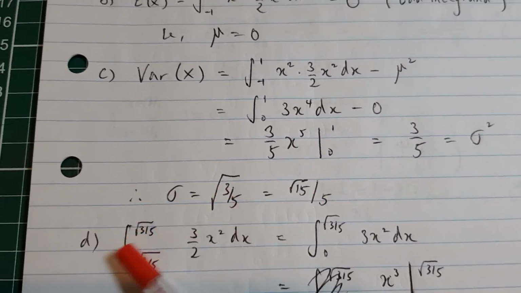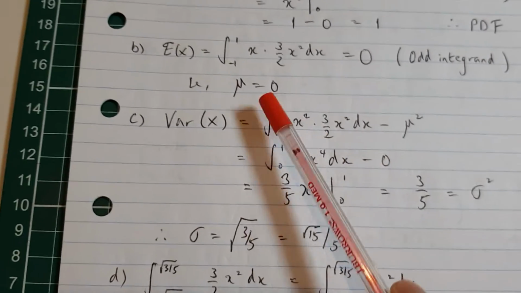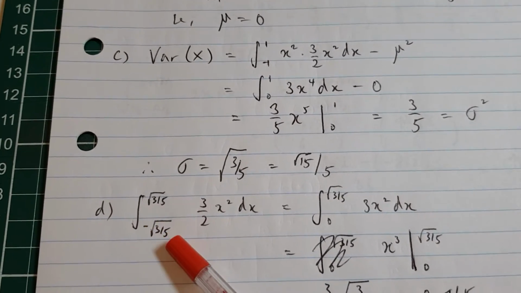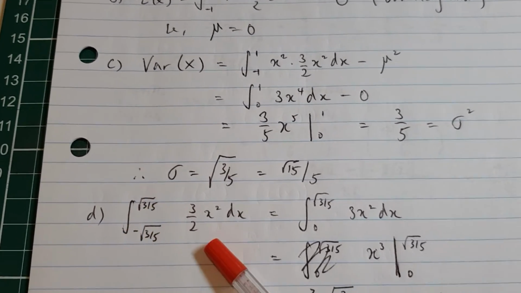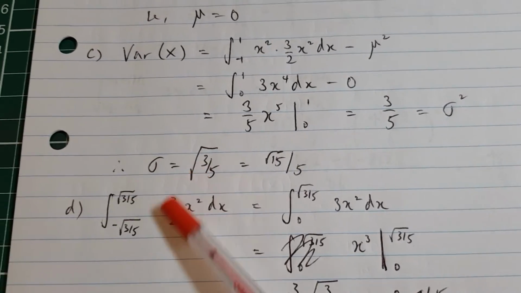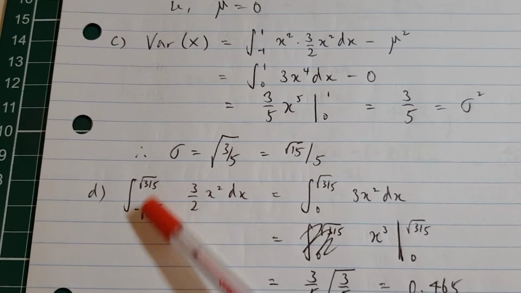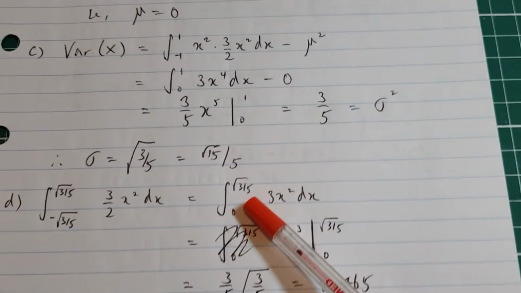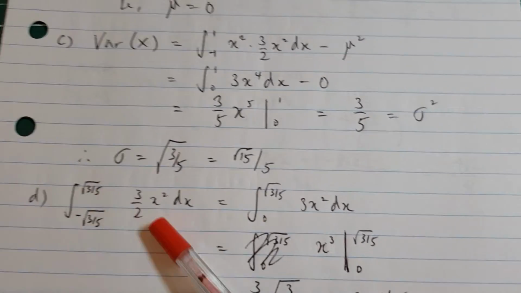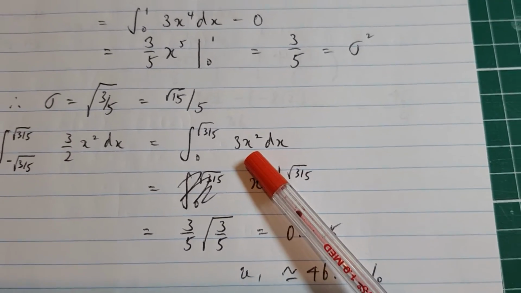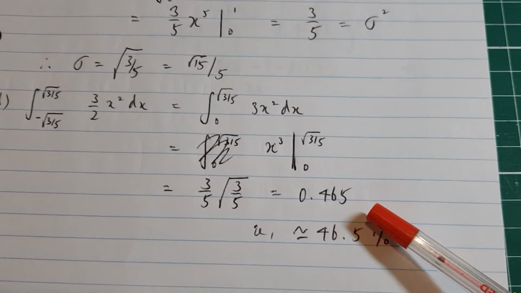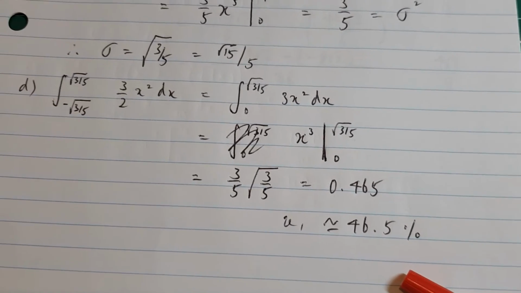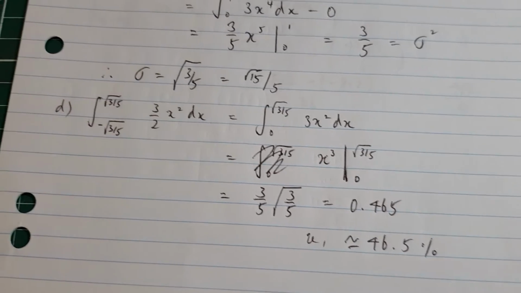The expected value is 0, so in this case it's going from the negative square root to the positive square root of that fraction. Again, this is an even function, so I can chop this from 0 to root of that fraction and double it, and the twos cancel, so you get that nice non-fraction integrand. Then you get this, and evaluating it, you get that, which is 46.5%.